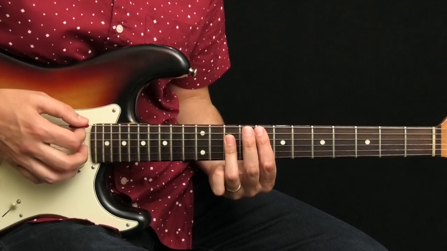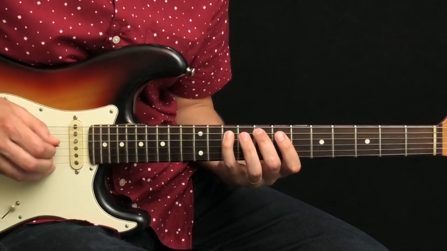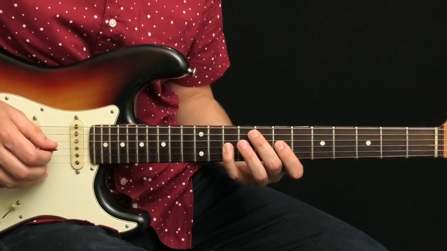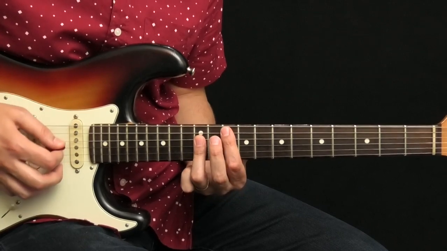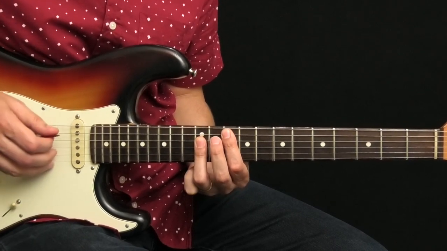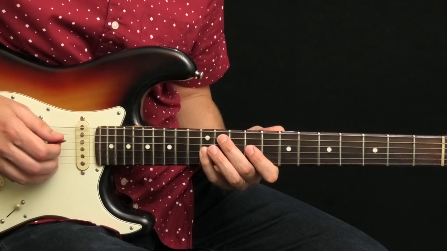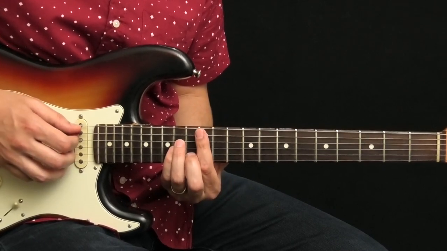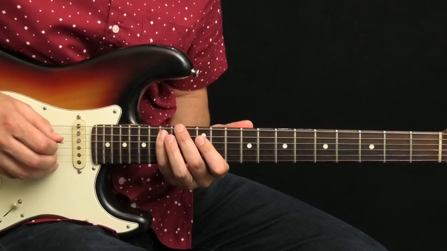Next, you have F major, and you can make an F major pentatonic scale. And again, all of those notes are found within the major scale. From here, you have G major, and you can make a G major pentatonic scale. This brings us to the sixth, which we already covered. It's A minor, and you can make an A minor pentatonic scale.